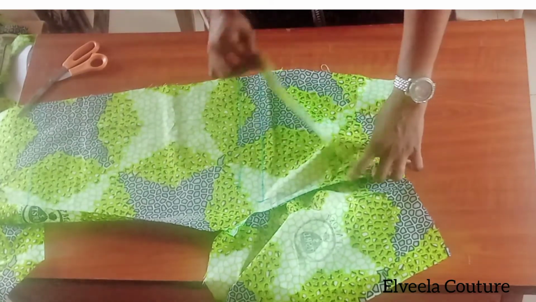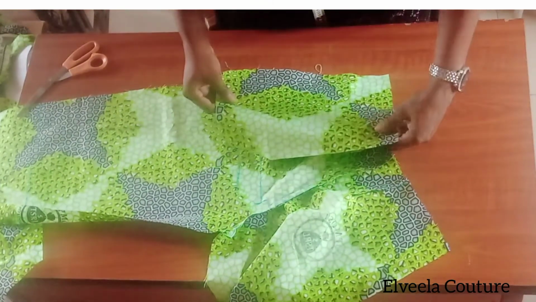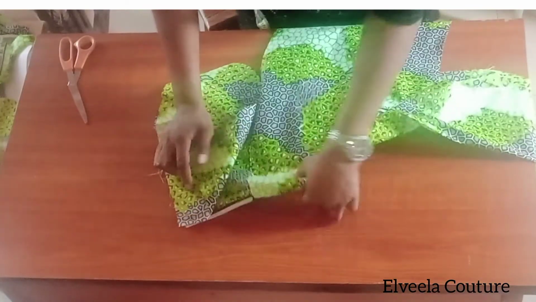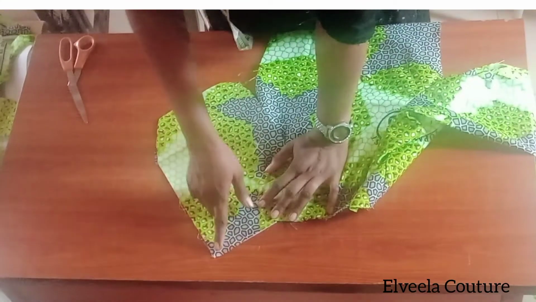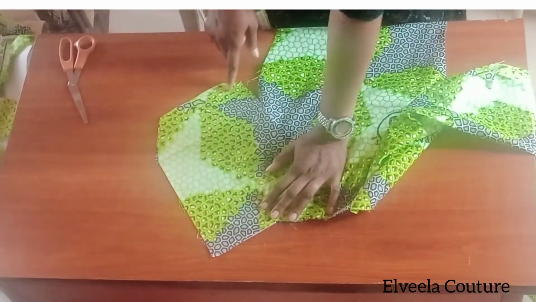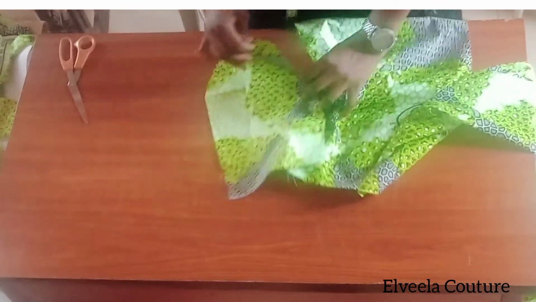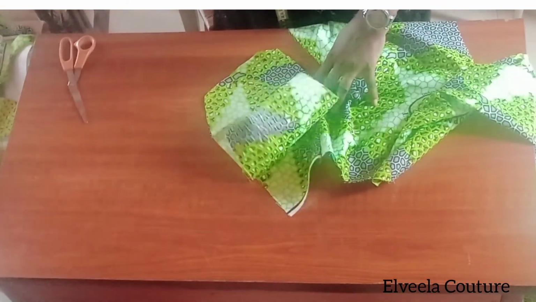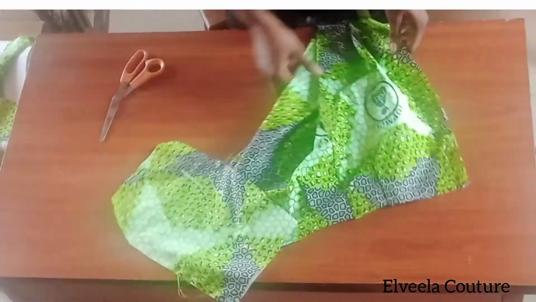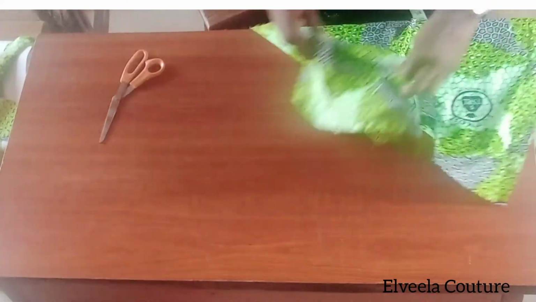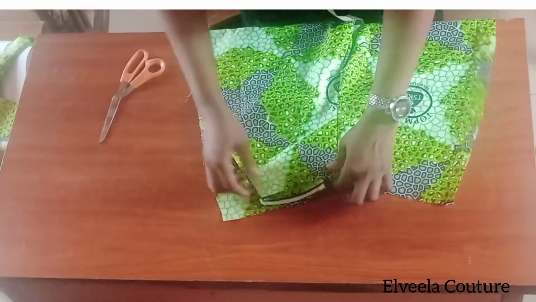So I've placed both pockets together. I'll be sewing it now on 1/2 inch from the waist to that end. So here I'm done with sewing my pockets. Here is what it looks like.